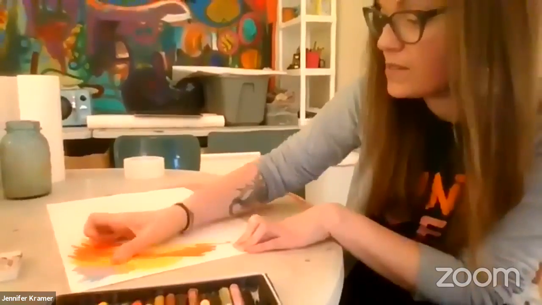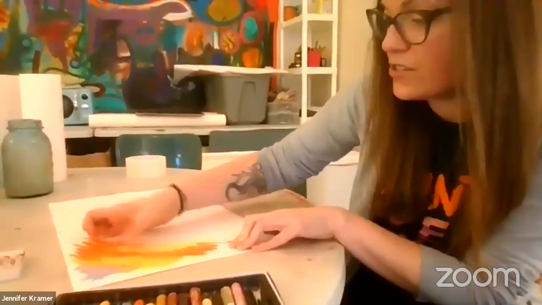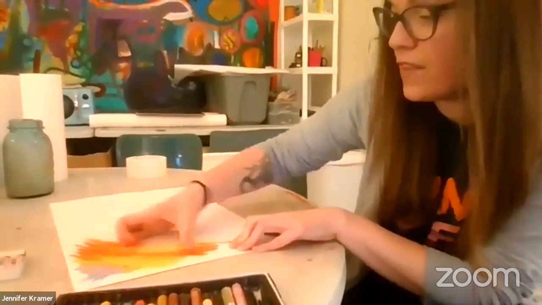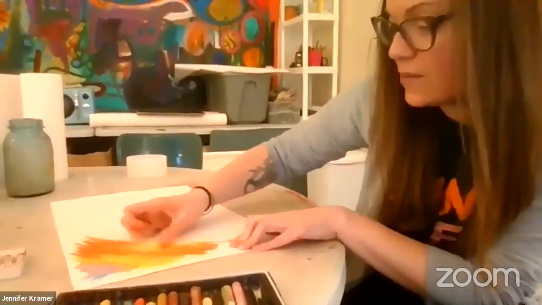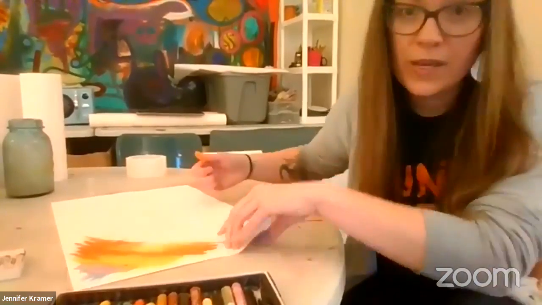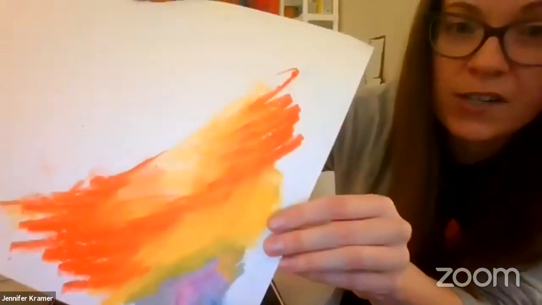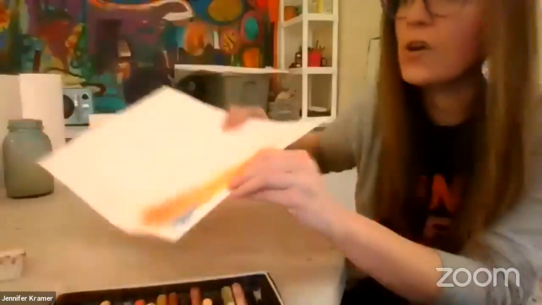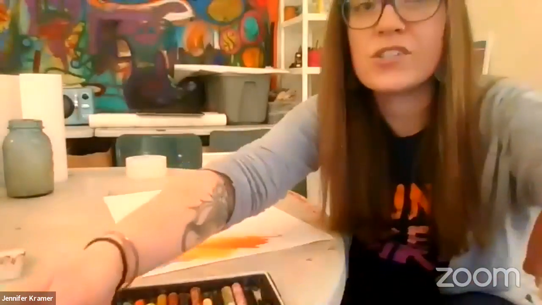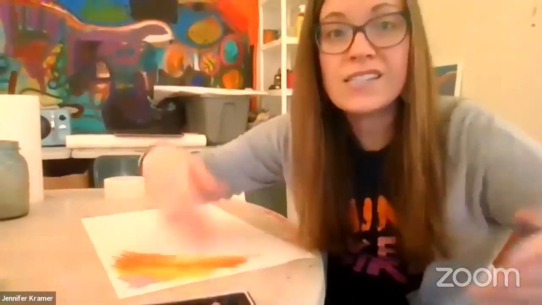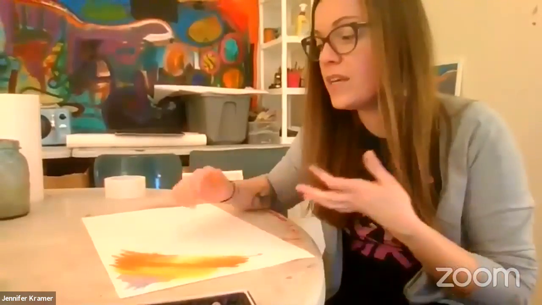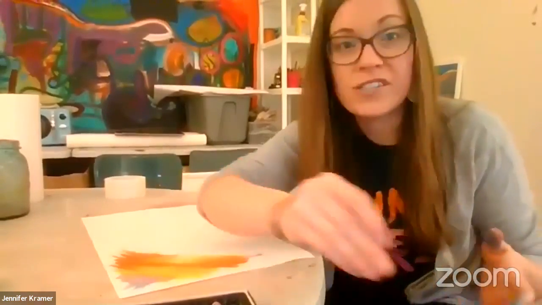So I'm going to smear it. You don't have to smear it, but that's just one of the fun things about this, that they can blend a little bit, similar to paint. So there I just blended with my finger. That gives a whole different element to this concept of the scribbling, because they have more versatility because you can blend them.